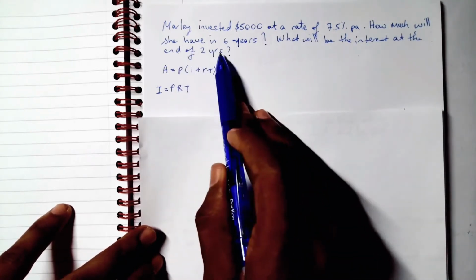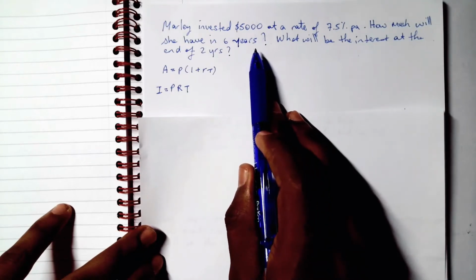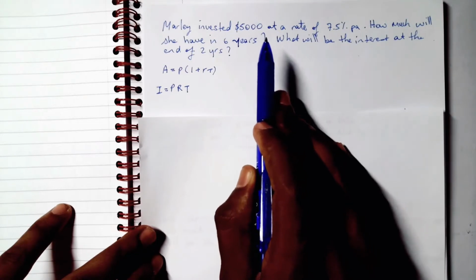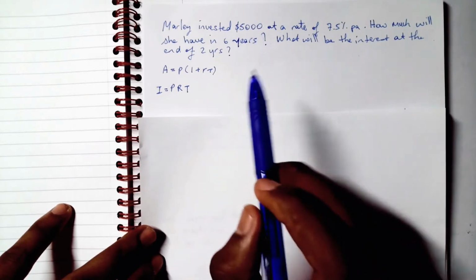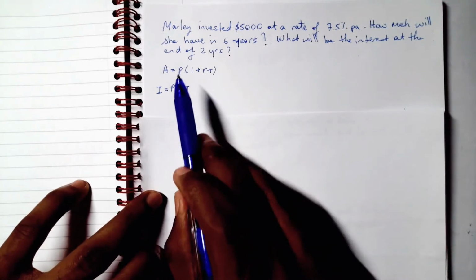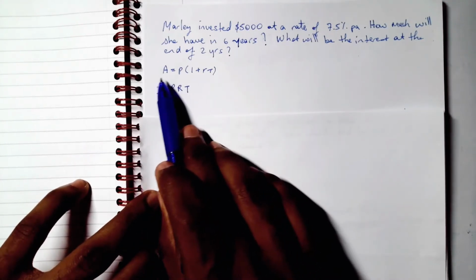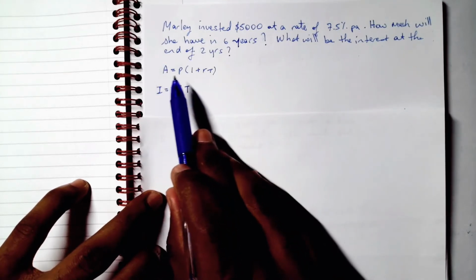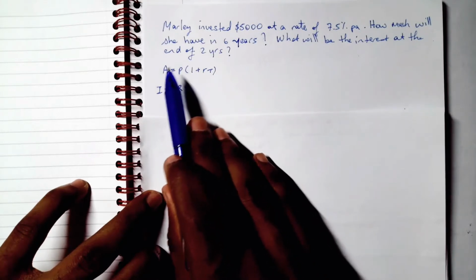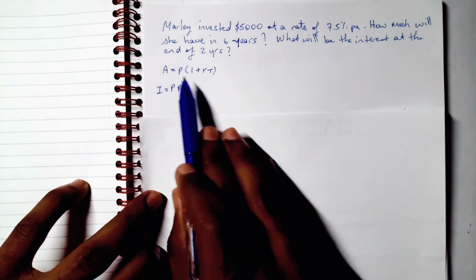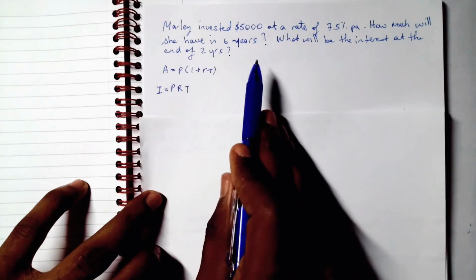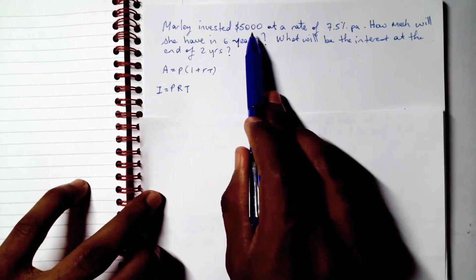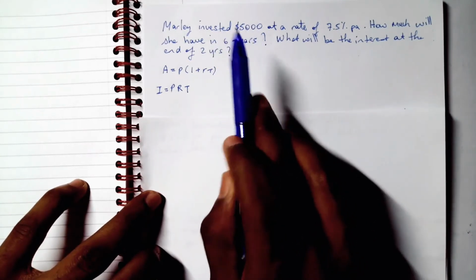How much will she have in 6 years? They want to know how much her $5,000 will accumulate to at the end of 6 years. There are two formulas: the interest formula and the accumulation formula. The interest formula is when we want to know what the interest is, full stop. But the accumulation formula is when we want to know how much the money accumulates to overall. That is principal plus interest. The principal is the initial investment of 5,000. Principal, initial investment, same thing.